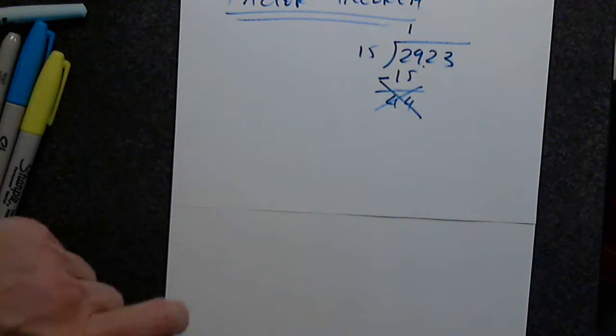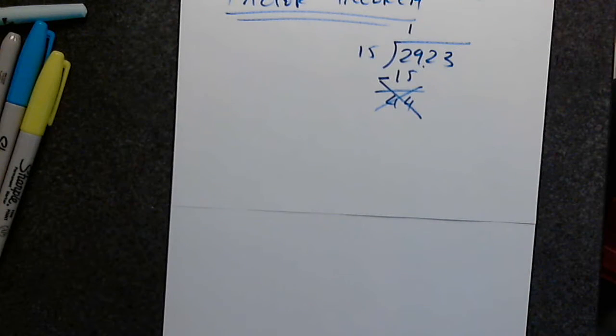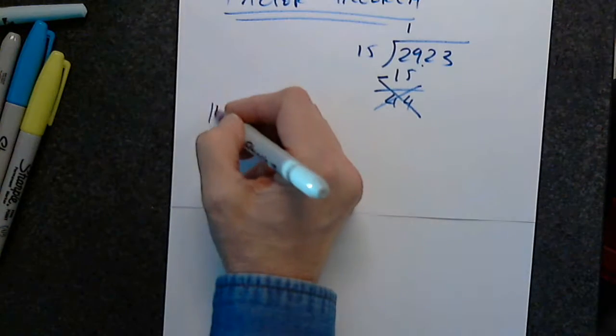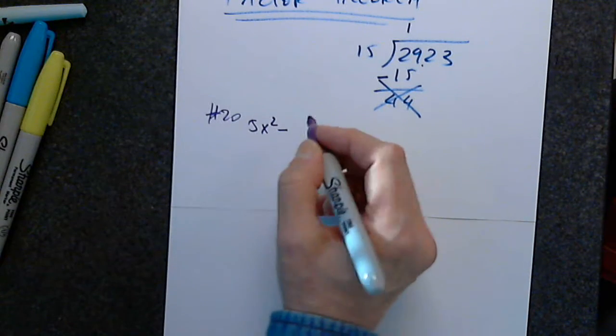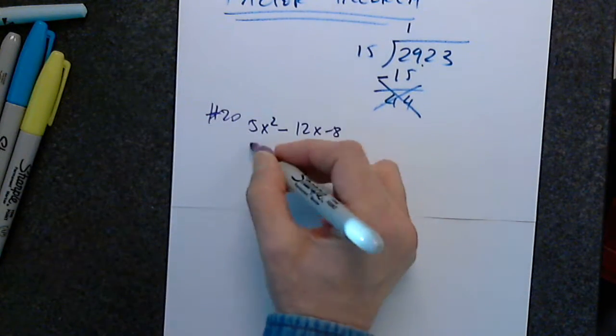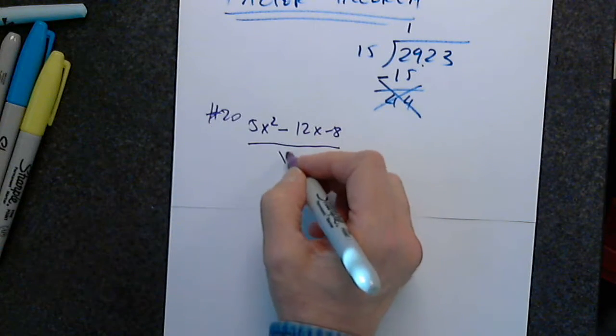Okay, so let's look at the synthetic division now. And I'm going to pick a problem. You feel free to do that if you want. Let's say problem 20. So 5x squared minus 12x minus 8 divided by x plus 3.